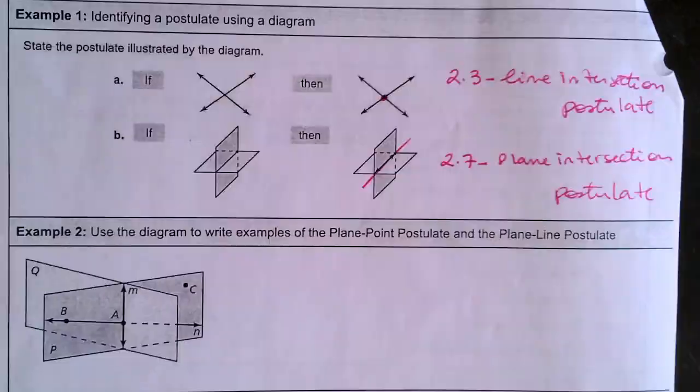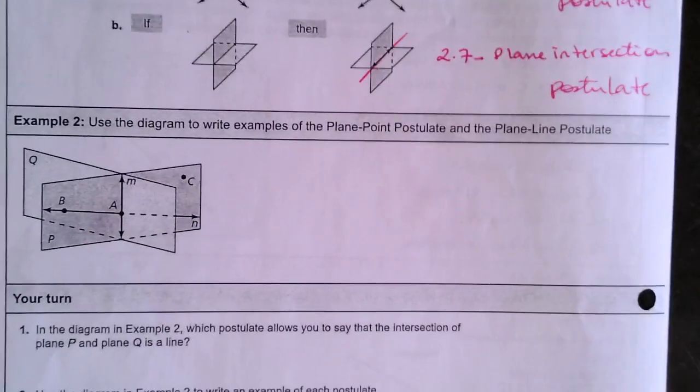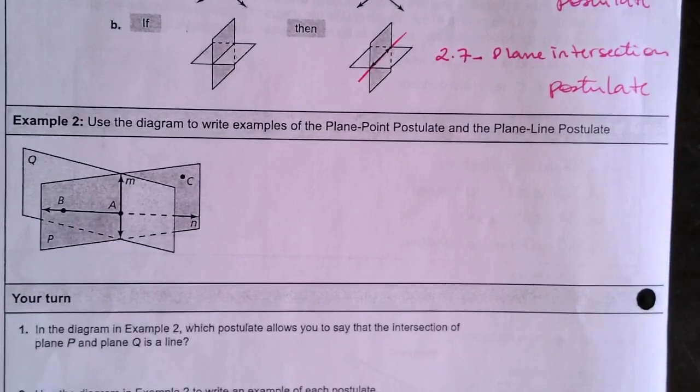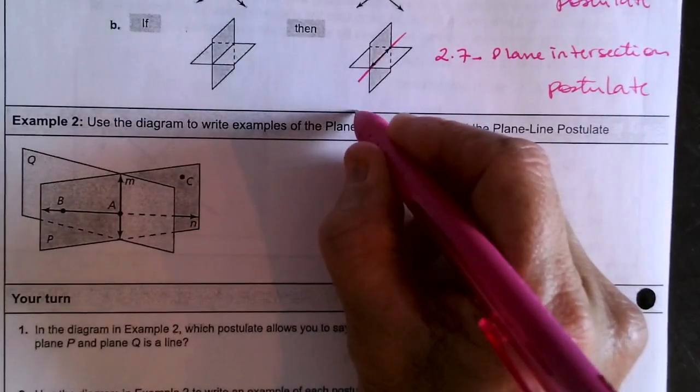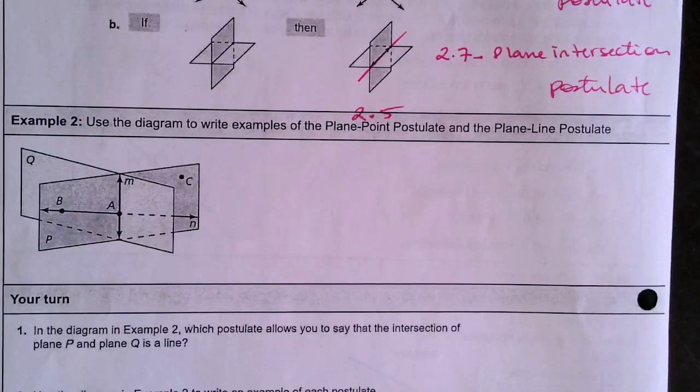All right, example 2. Use the diagram to write examples of the plane point postulate and the plane line postulate. The plane point postulate is 2.5. And the plane line postulate, if you look in the back, that is 2.6.